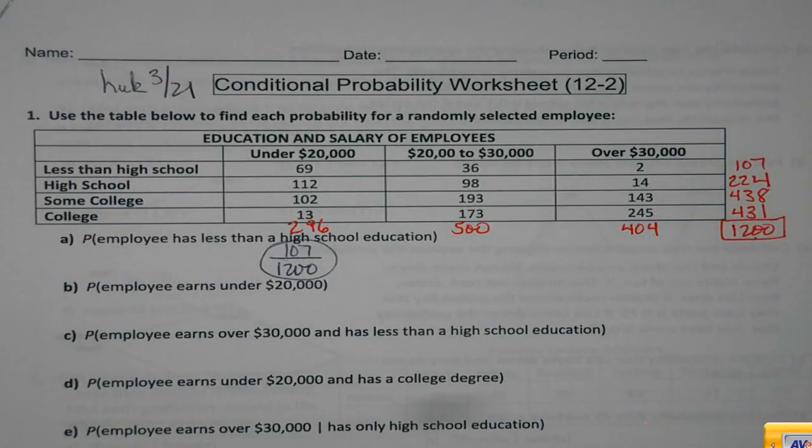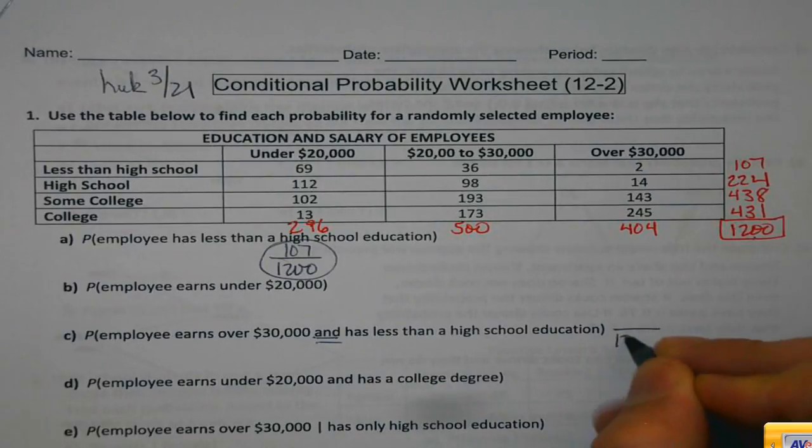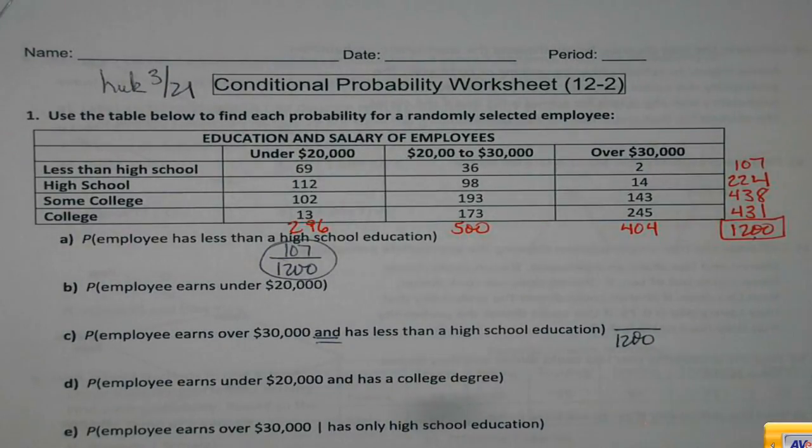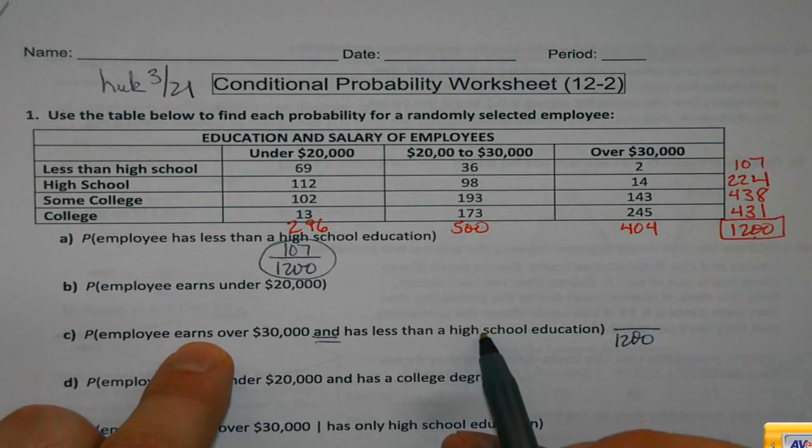Now maybe we add a little more to it. Maybe we get something like C. Employee earns over $30,000 and has less than a high school education. We still don't have a slash saying given, so we're still going to be at 1,200. But there's a compound portion to this now.